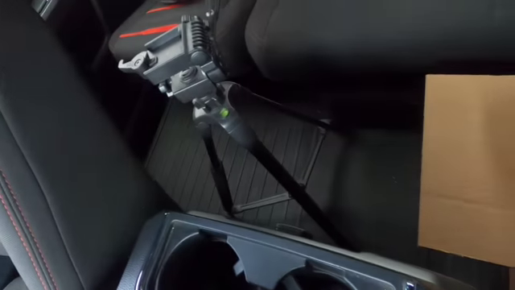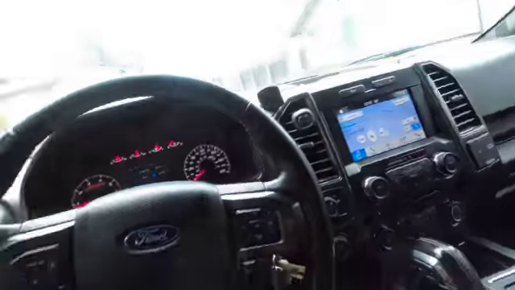I got a rear Audison 10-inch powered sub and the rear Prima 6.5-inch coaxials, so the 6.5 coaxials, the 6x9 AP 6.9s and the AP1s.